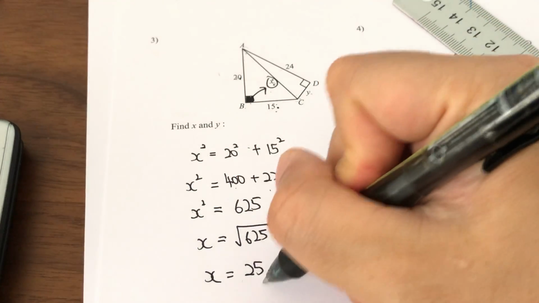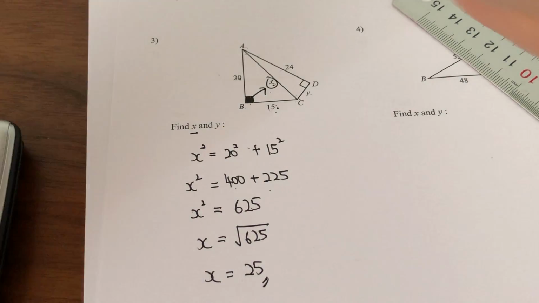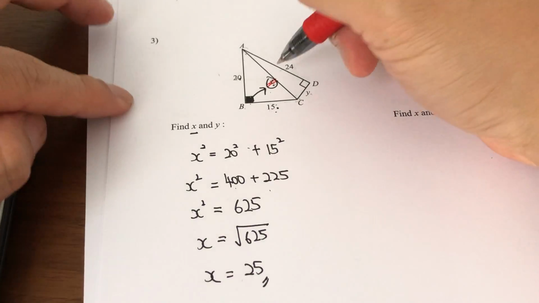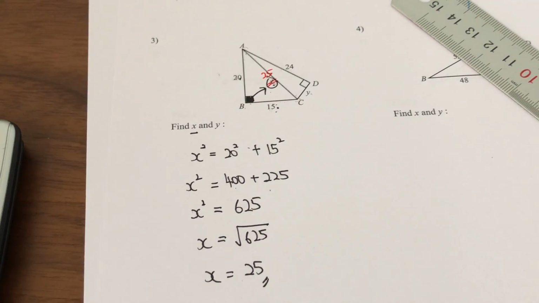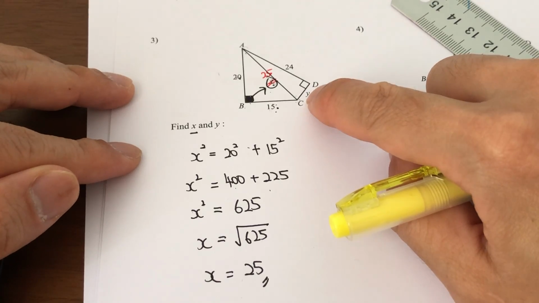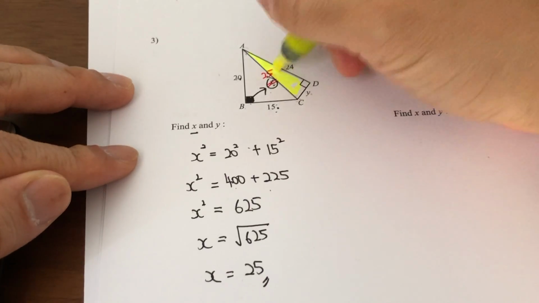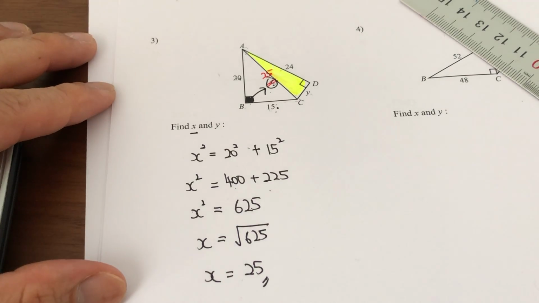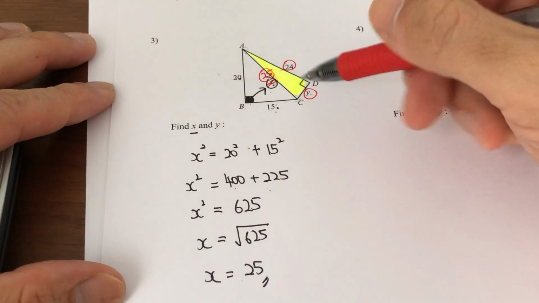Okay? So we found x already. Now we have to find y. So since we know x already, we don't need the x here anymore. Let's replace it by 25. Okay? And now we should think of y. How to find y? This time we should use the yellow triangle. This one. So for this triangle, we have 25, we have 24, and we have y.